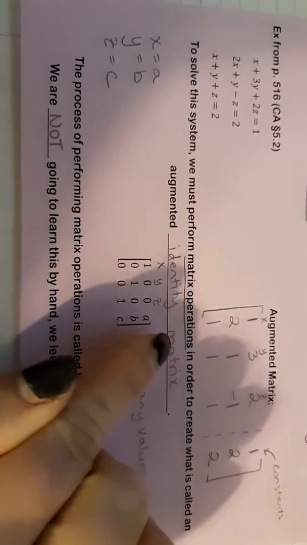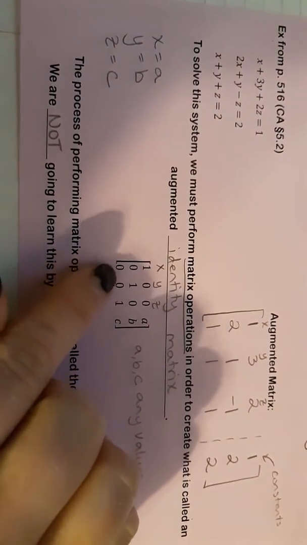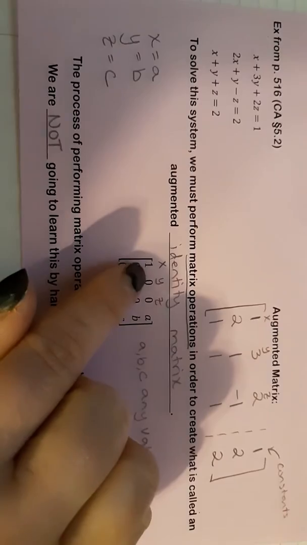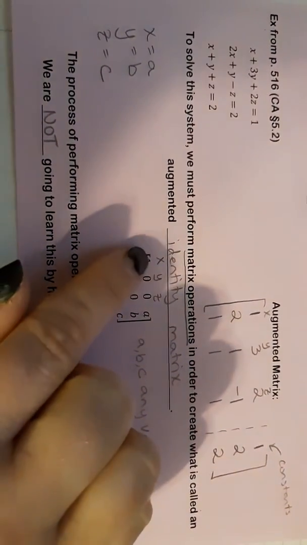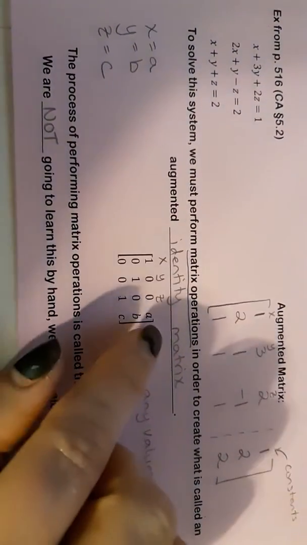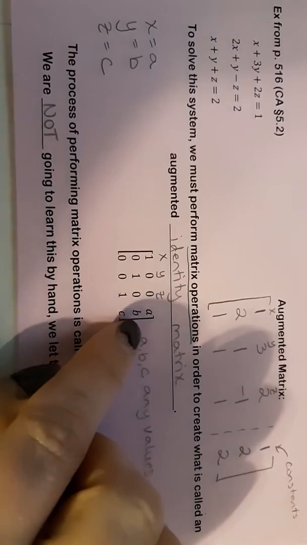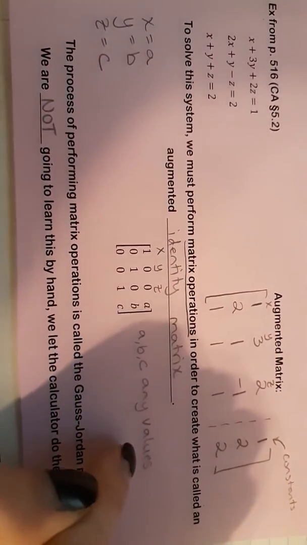The identity matrix, you can read more about it in your textbook, but all you really need to know is that it's a 3x3 matrix with ones down the diagonal and zeros everywhere else. So you see the 1, and the 1, and zeros everywhere else. And there's going to be 3 numbers in that last column. So A, B, and C can be any values.